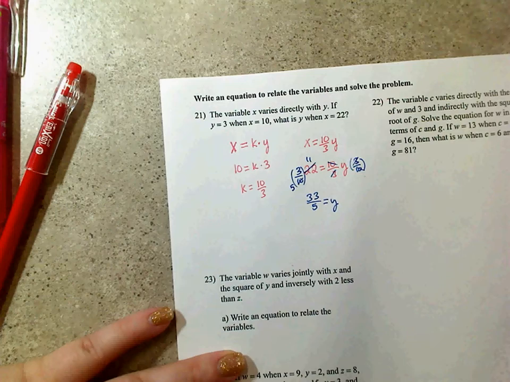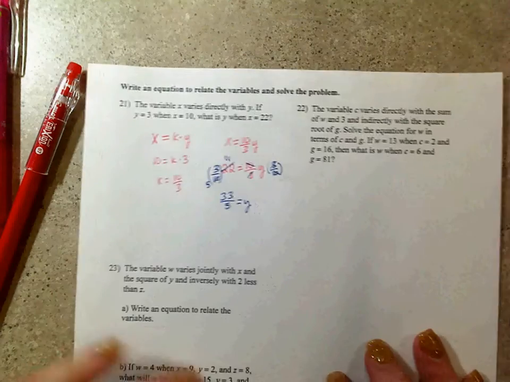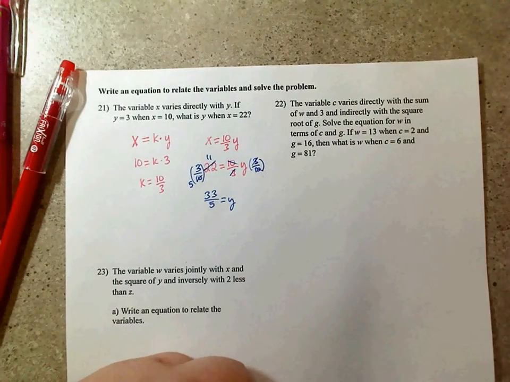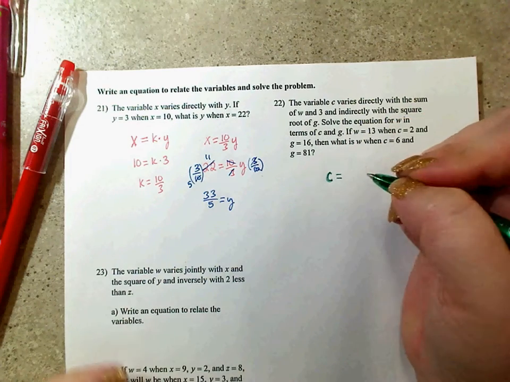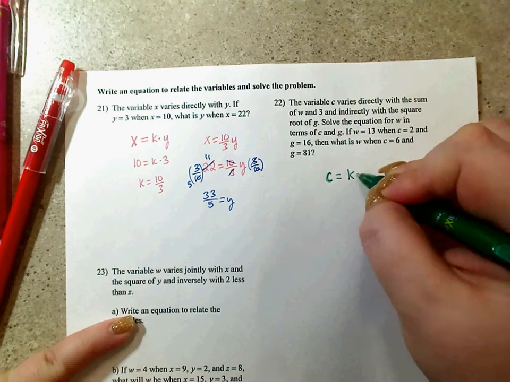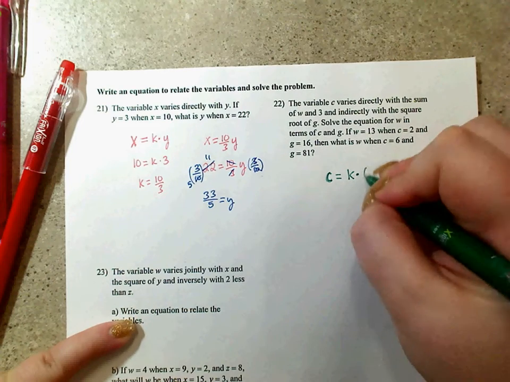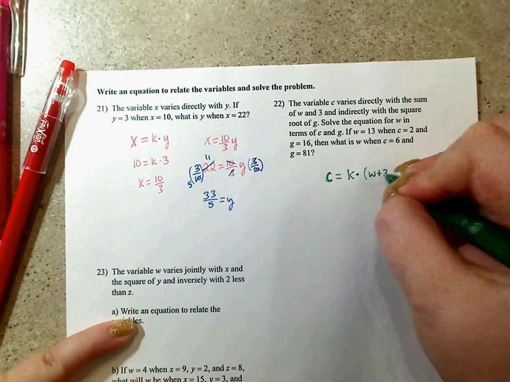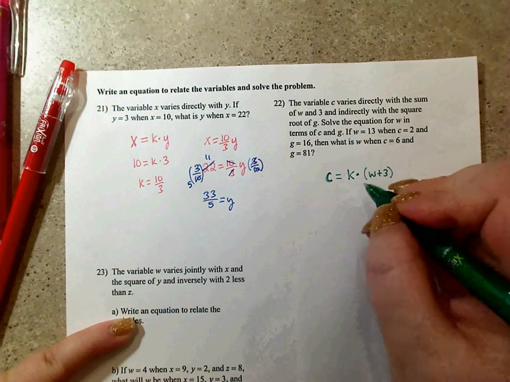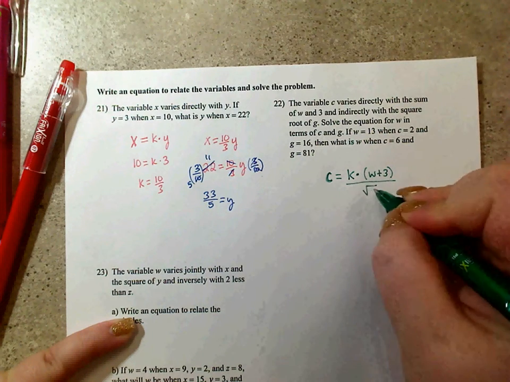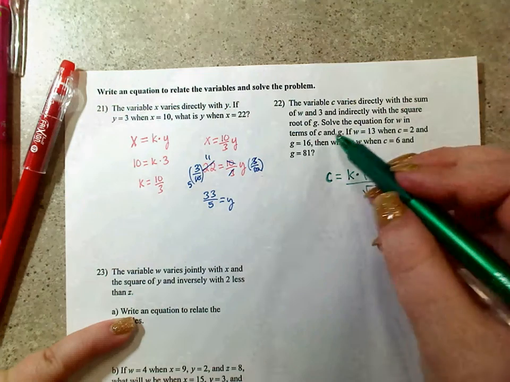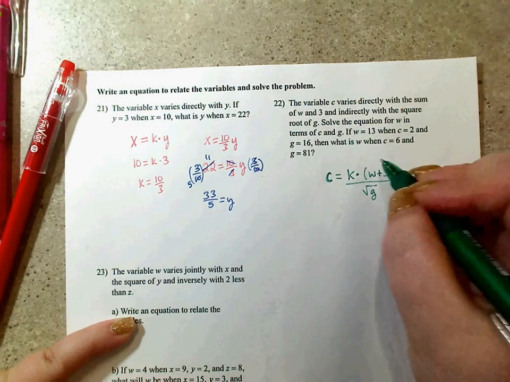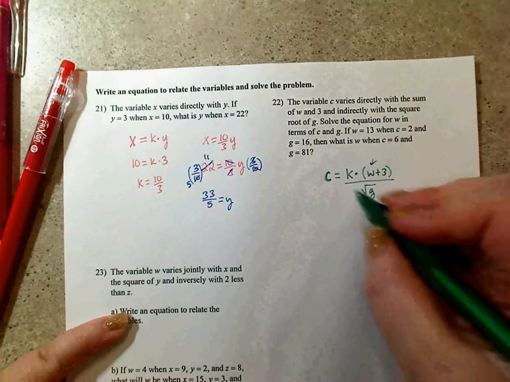The variable c varies directly, so it means multiplication, so k times the sum of w and 3, so w plus 3, and indirectly with the square root of g, and indirectly, which means division, the square root of g. Solve the equation for w in terms of c and g, so I need to solve for w. So, looking at this equation, I need to get everything away from w. I need to get rid of the plus 3, the times k, and the divided by square root of g.